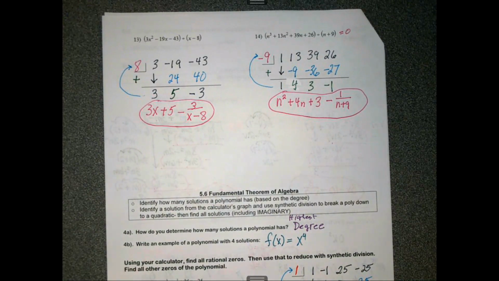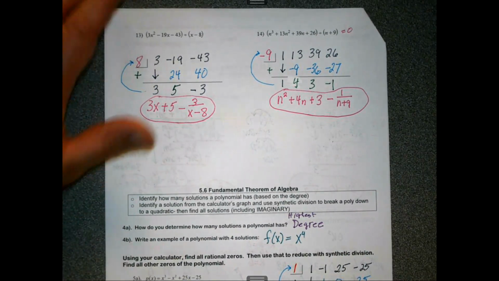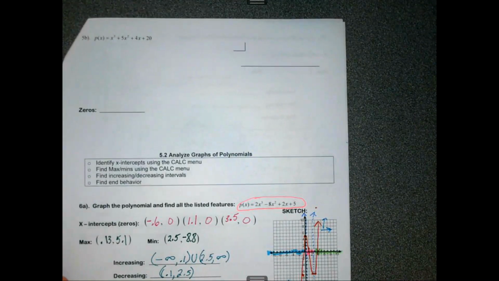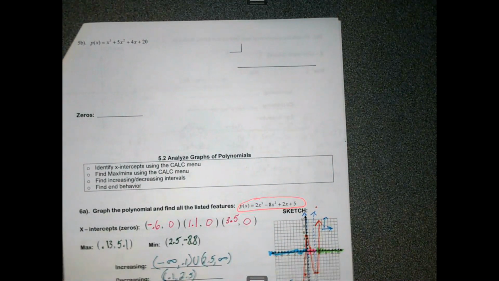Now that was kind of the boring stuff we did, right? Now comes the fun stuff. Just the start of it. Fundamental theorem of algebra, right? Okay, I got to get some water for this one.